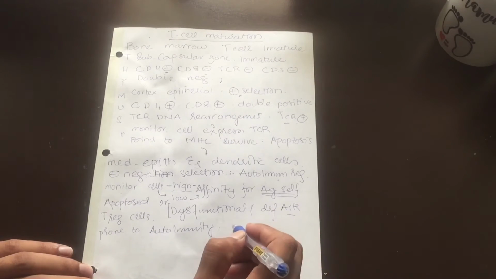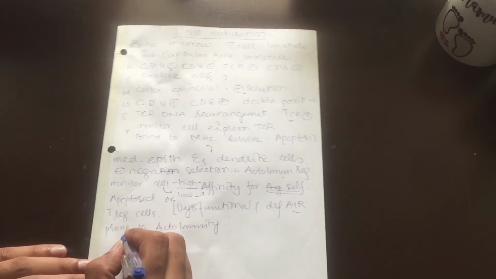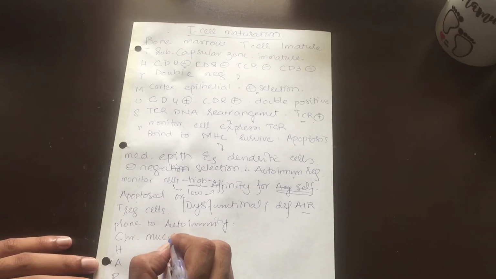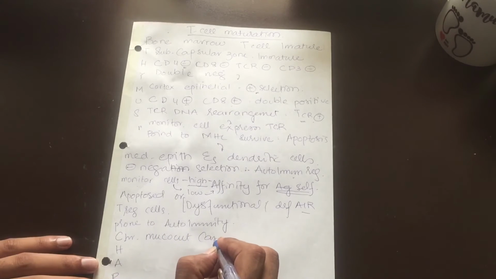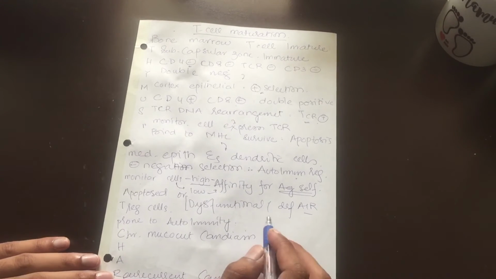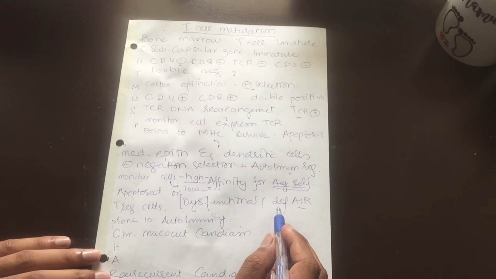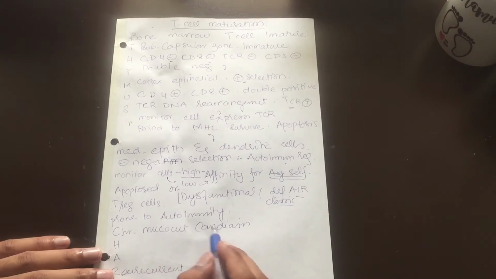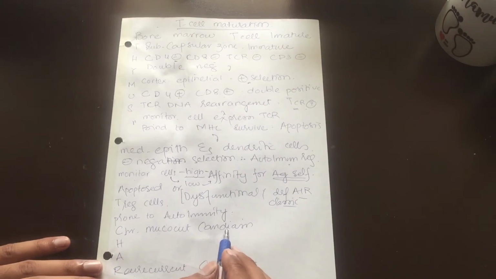This AIRE deficiency can cause chronic mucocutaneous candidiasis, which is a recurrent candidiasis, and its classic form is AIRE deficiency.